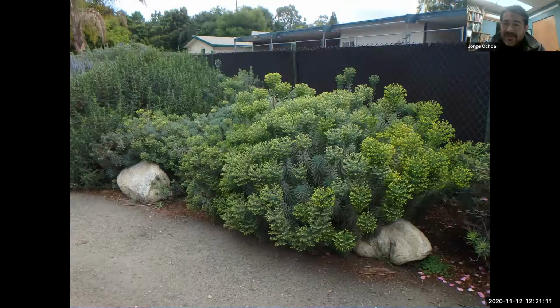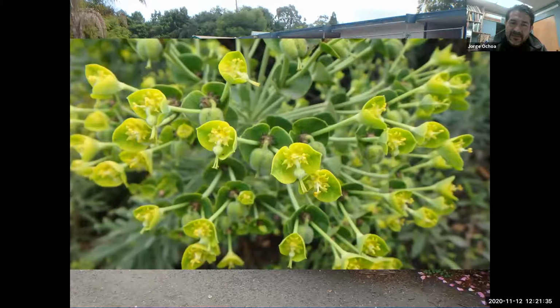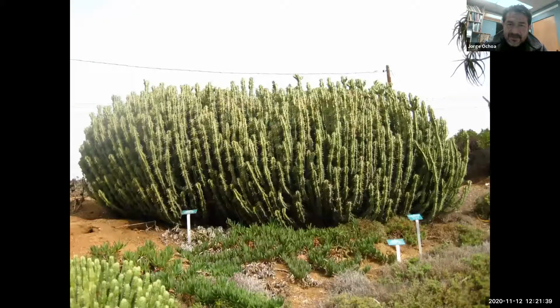Or some other shrubby euphorbias that you may see around here because they're also very drought tolerant and also very colorful. They have become a lot more popular. So this is, I think this is El Dorado Park. There's the animal shelter, and I think this is the landscape around the animal shelter at El Dorado Park or across from the park. So I was able to photograph the flowers and everything else.